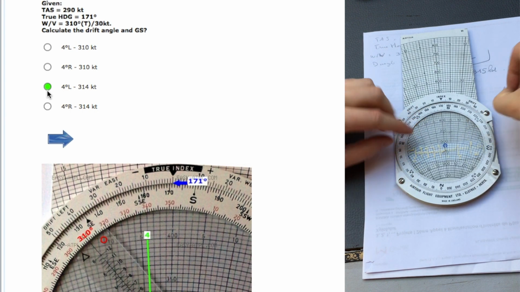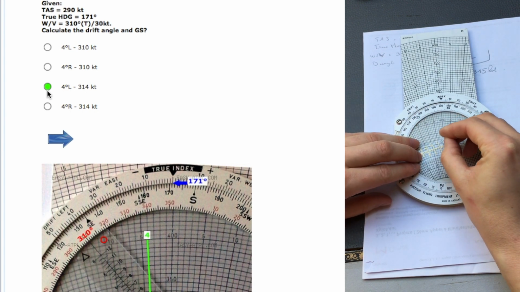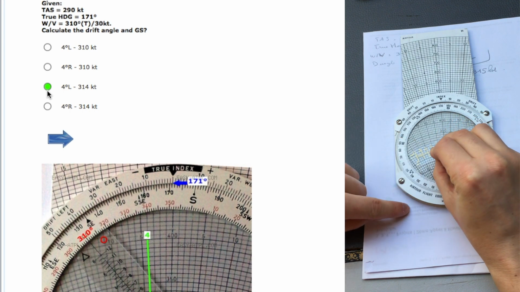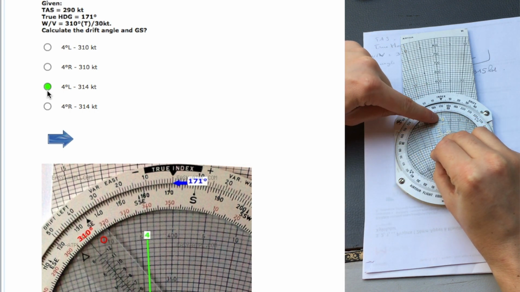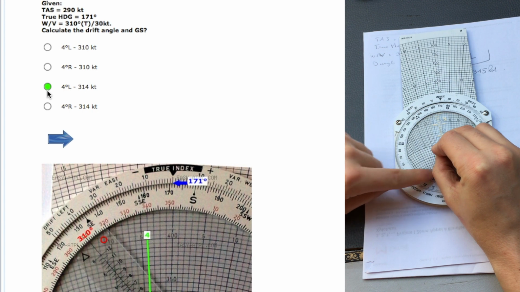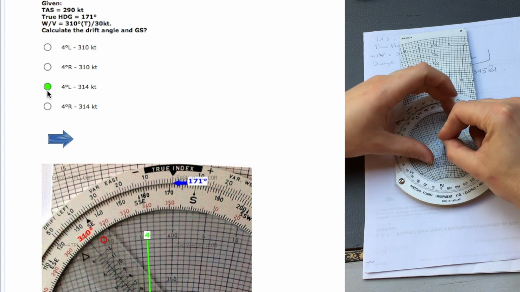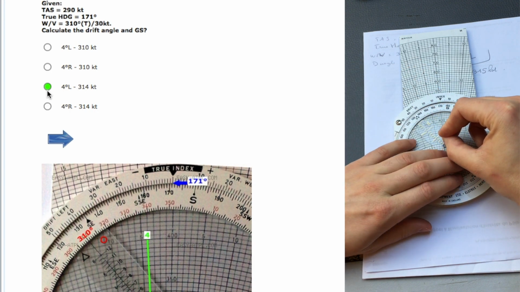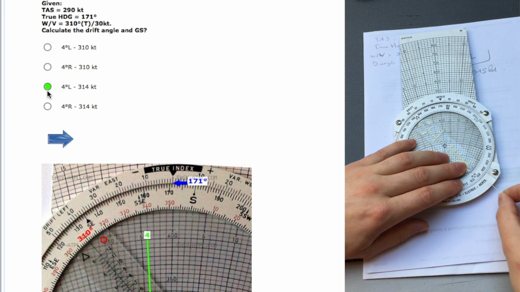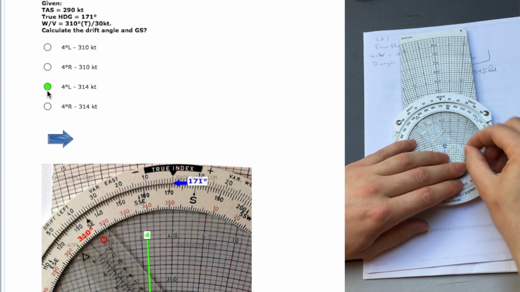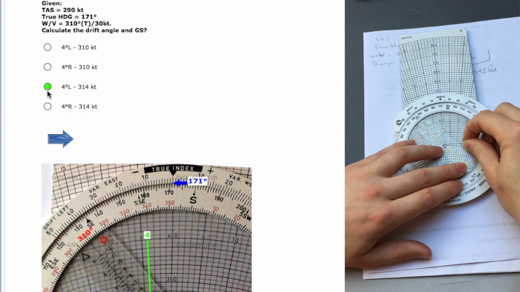Heading 171. And if you use this, H is high, corresponds to this scale. You need to put the other end into the wind direction, which is 310. So it's here. So the wind comes from the 310. And how many knots is it? It's 30 knots.